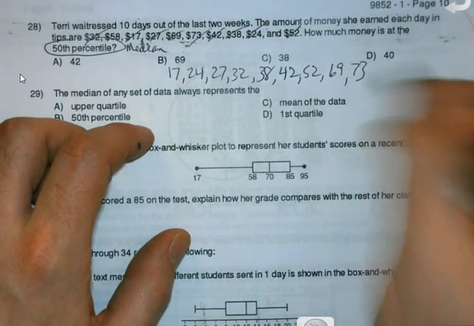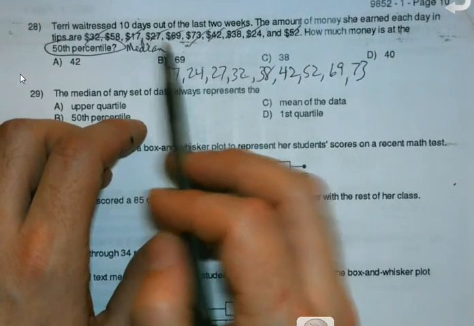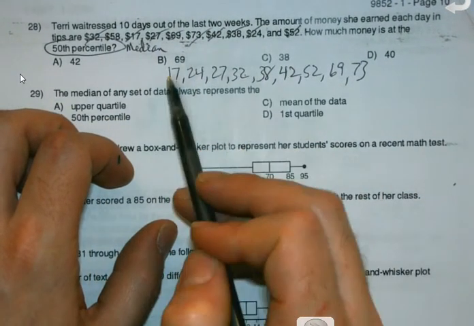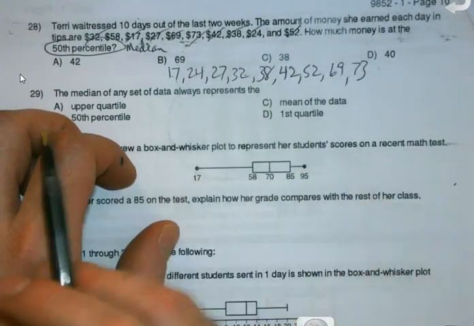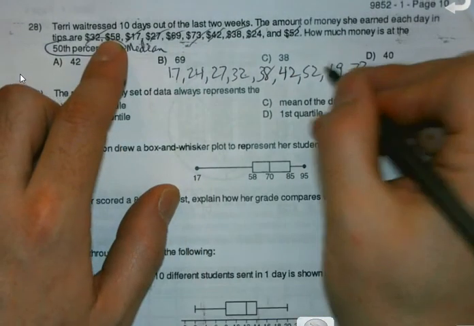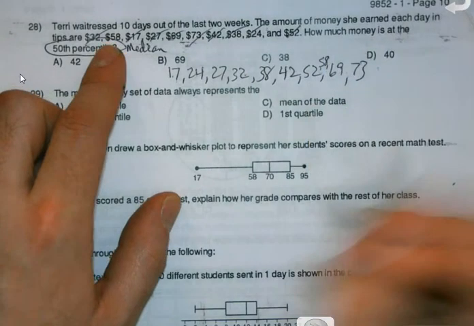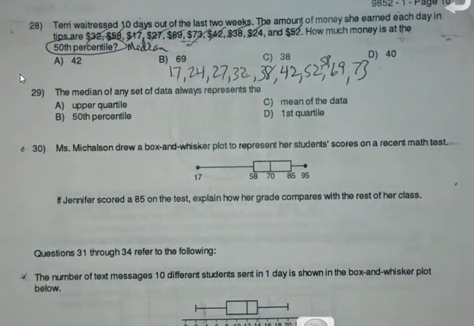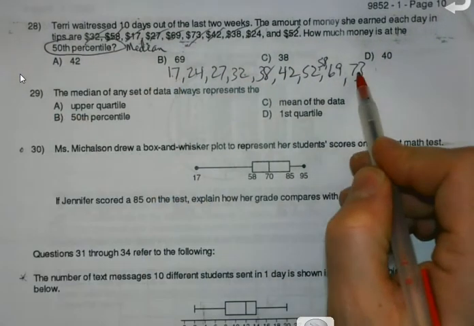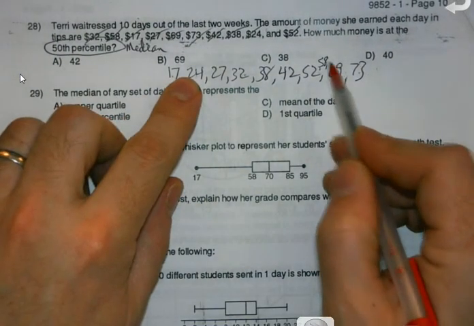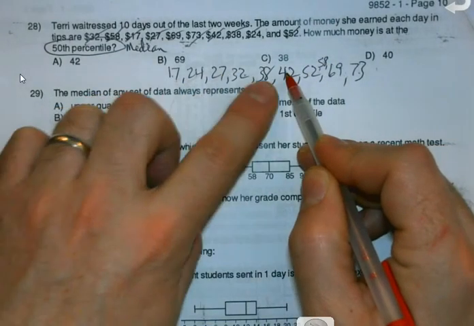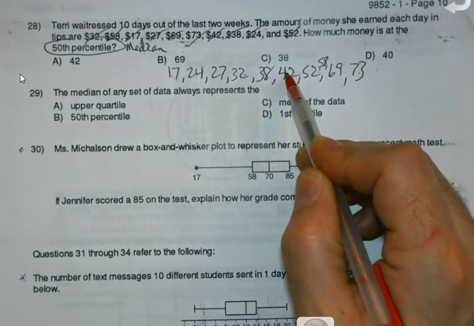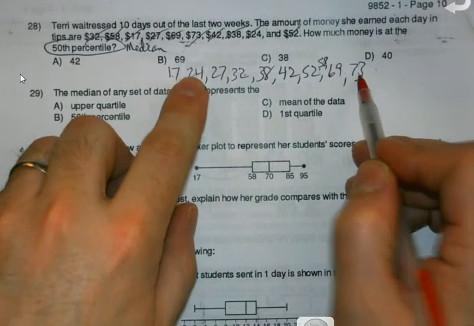All right. Let me make sure I got 10 numbers here. Wait a minute. Uh-oh. That's why I always recount twice, because I knew I was supposed to have 10 numbers and I only had 9. I'm like, what the heck? But I found my 10th number. So once I've got them in order, and I'm sure I have the right number of numbers, again, start counting in from the edges. Uh-oh. Well, let's see. Let's do it again.